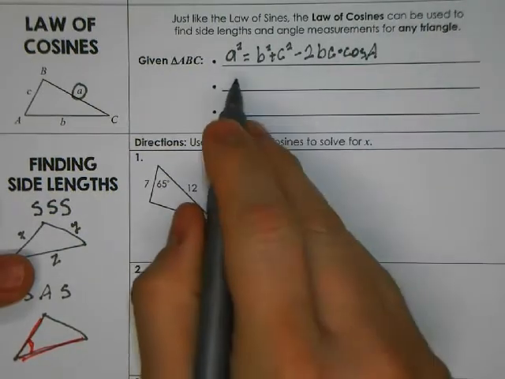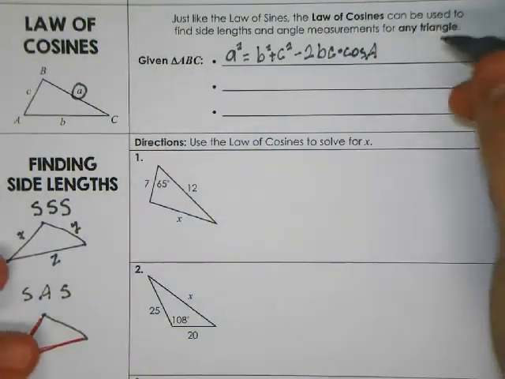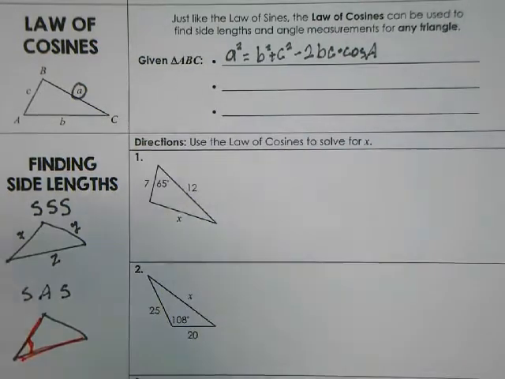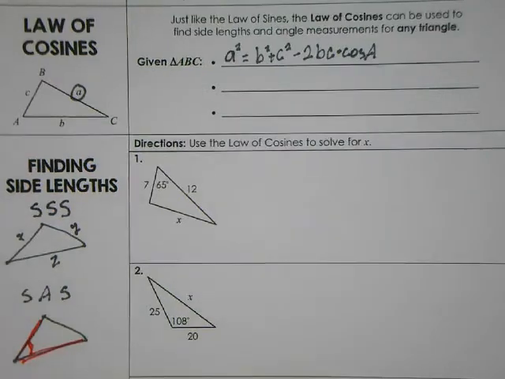Now, in some instances, you may want to just write it where everything is, where you say it's equal to A. Let me pick a different color here so they don't blend together.